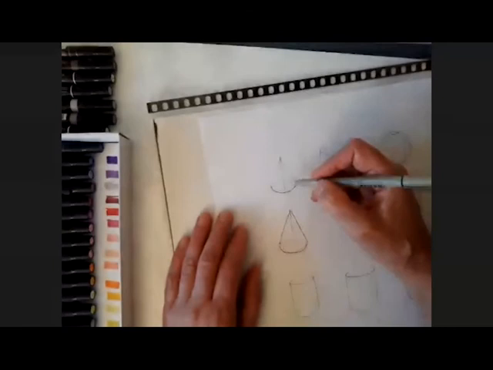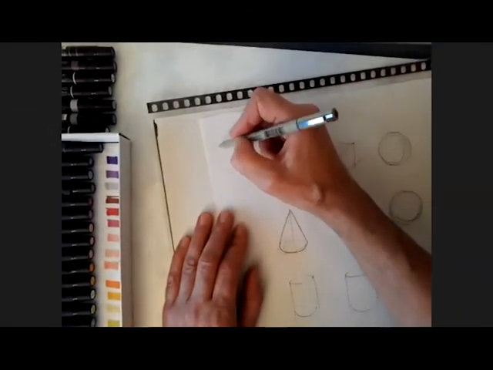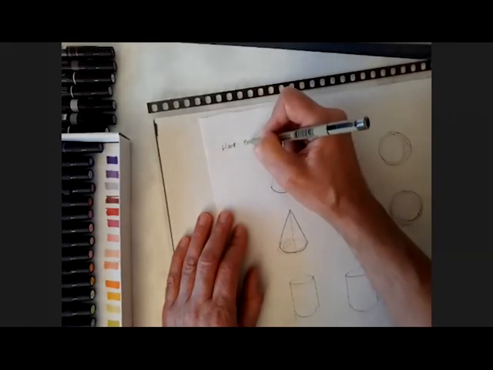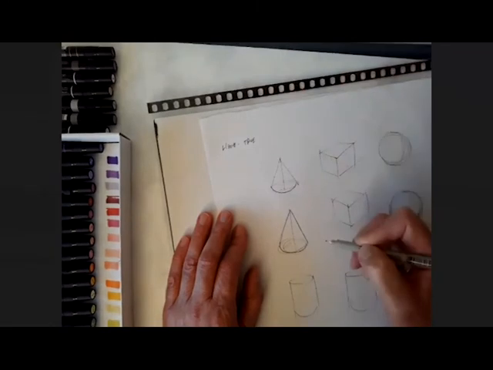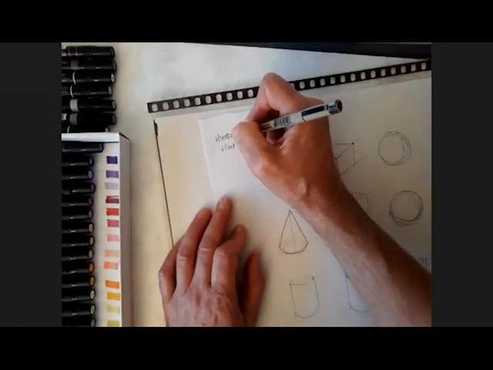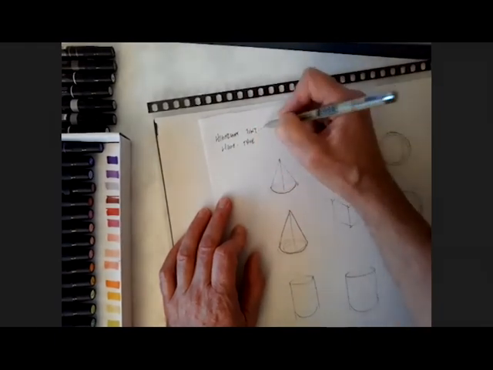So we talked about the separation between light and shade. Basically, the light is going to be the true color. And your highlight is going to be a tint of that, which is mixed with white, right?